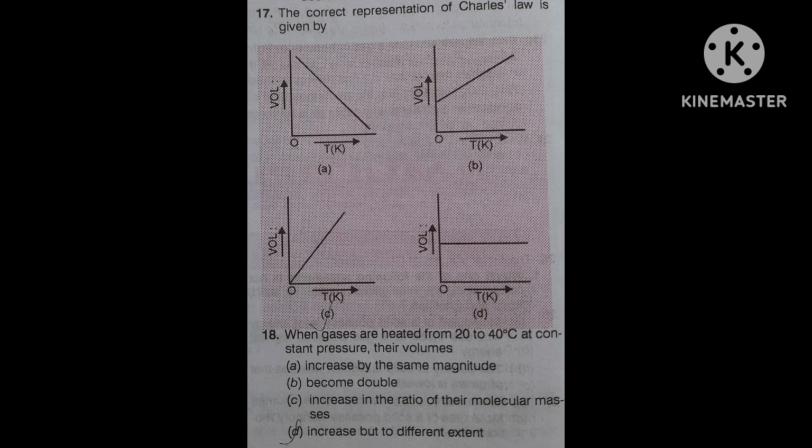Its correct option is V2 upon V1 is equal to P1 upon P2 into T2 upon T1. Option 4. How? Now I am telling you. Actually, combining Boyle's law and Charles' law, we get P1 V1 upon T1 is equal to P2 V2 upon T2.